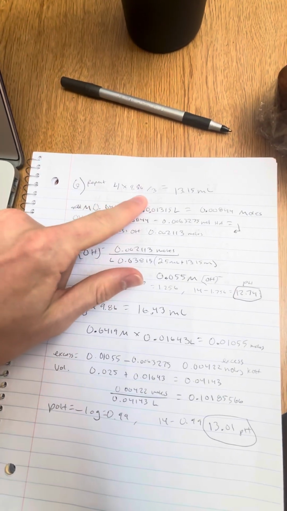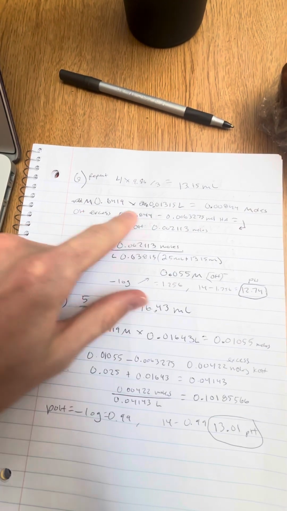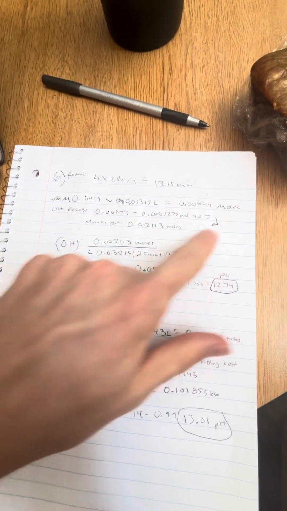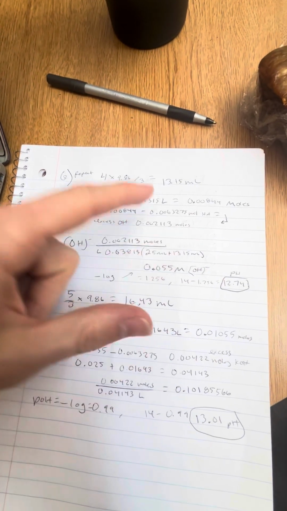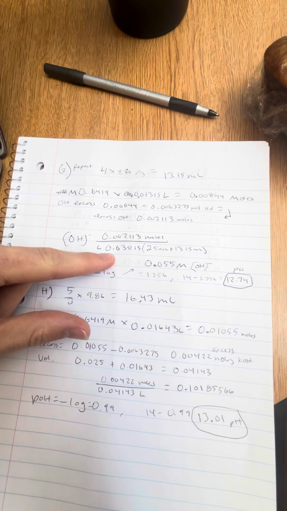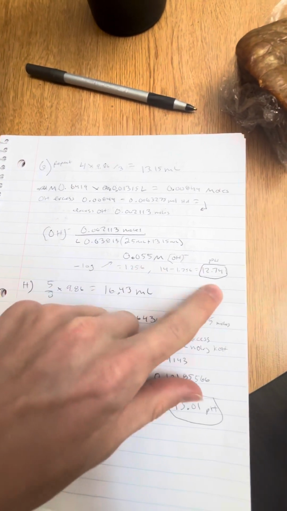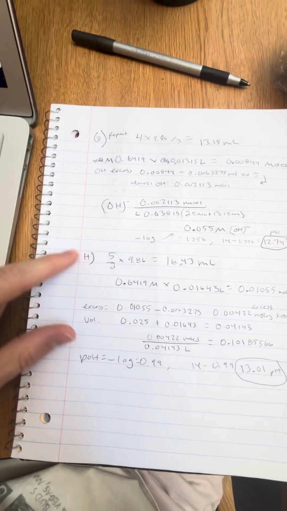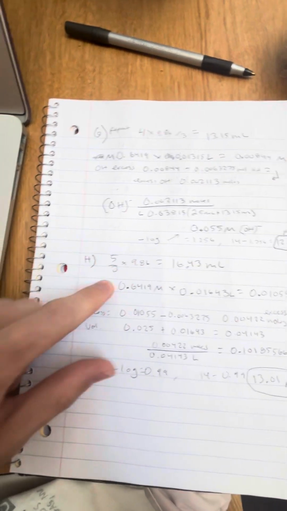So 4 times 9.86 divided by 3 is 13.15 milliliters. We're going to plug that into the initial values to get the moles, subtract it to get the excess amount of OH, and then plug it into our equation of the total volume to get that many moles, take the negative log, 12.74. And for the next one, we're going to do the same thing, 5 times 9.86 divided by 3 gives us that many milliliters.